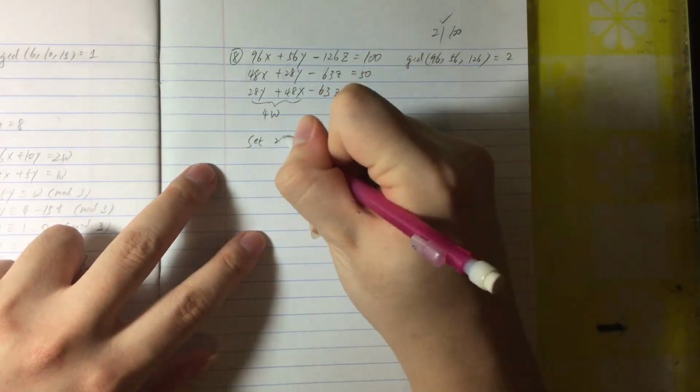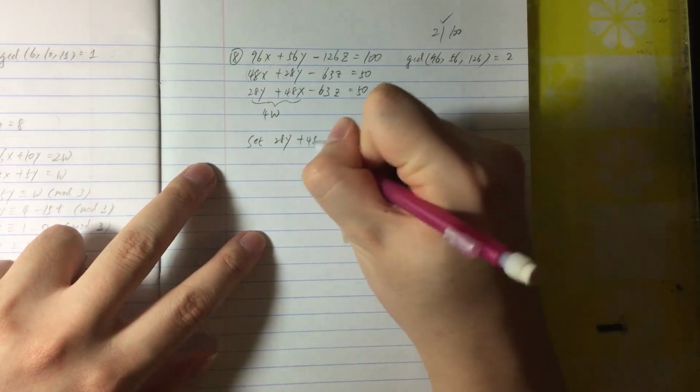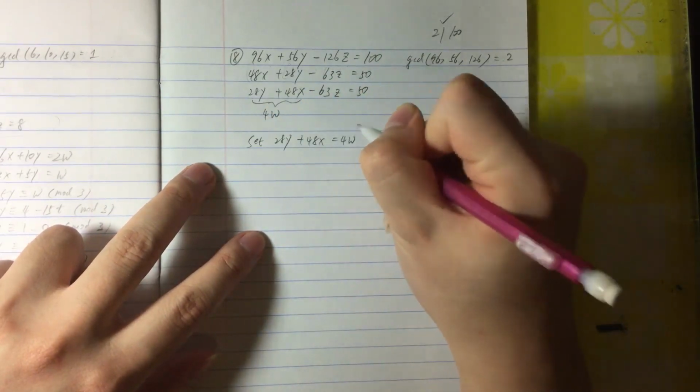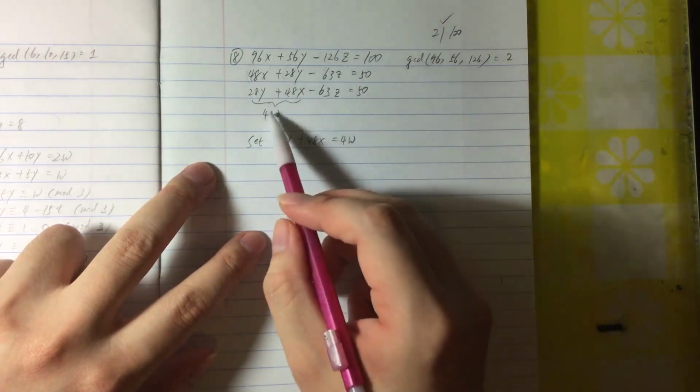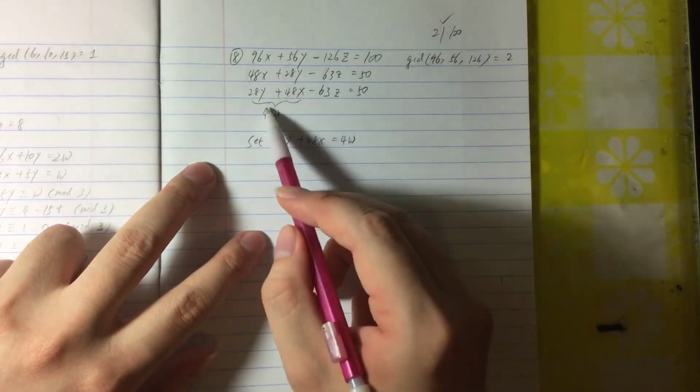So set 28y plus 48x equal to 4W. In order to guarantee this equation has a solution, this number must be a multiple of the GCD. The GCD here is 4, so it must be 4W.